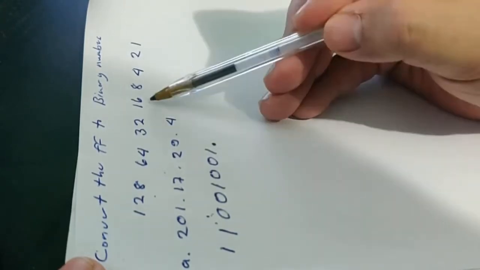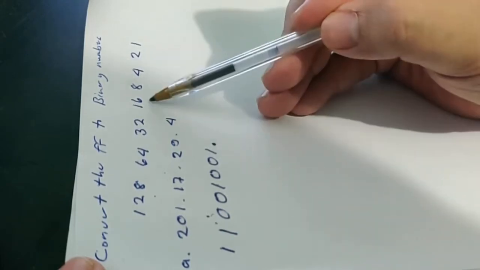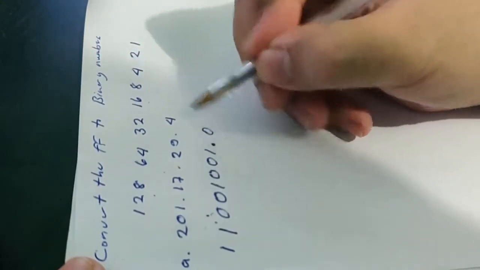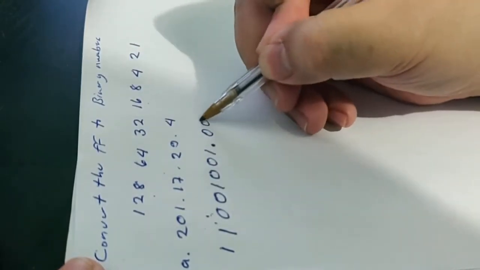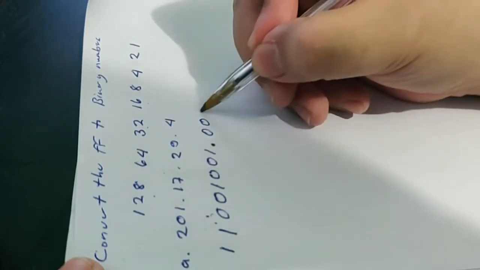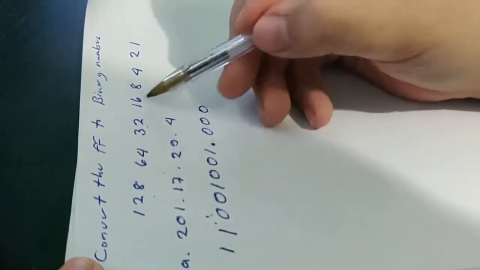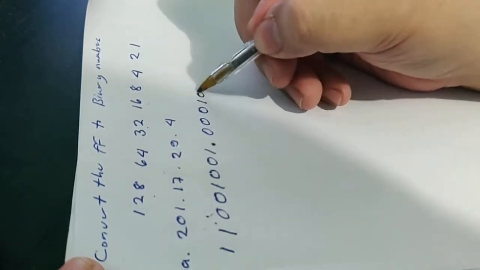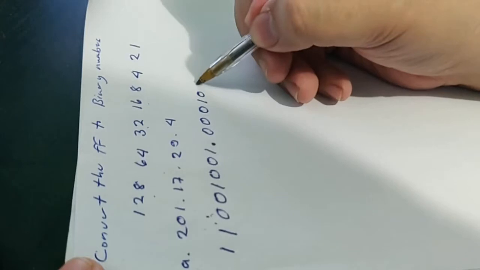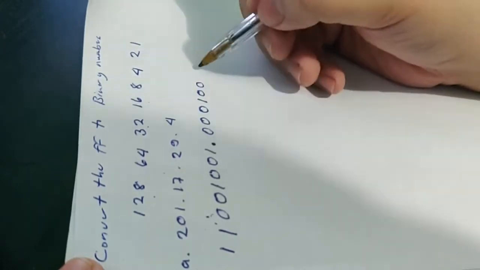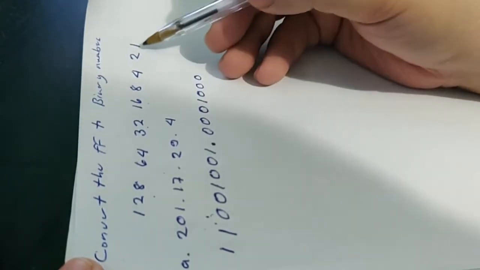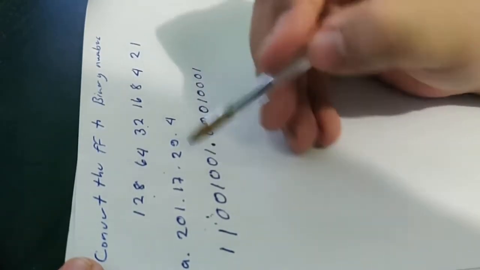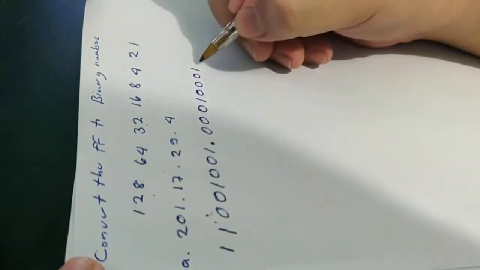So 128 is 0, 64 is 0, 32 is 0, 16 is 1, 8 is 0, 4 is 0, 2 is 0, and 1 is 1.